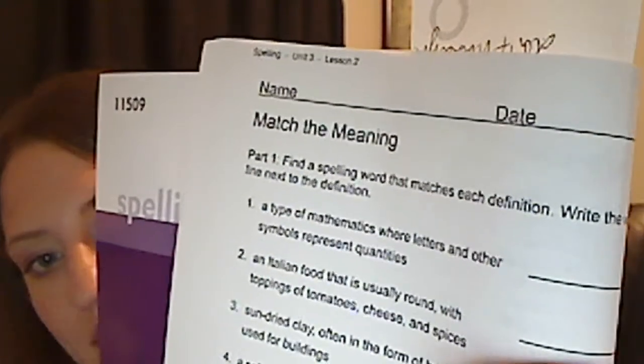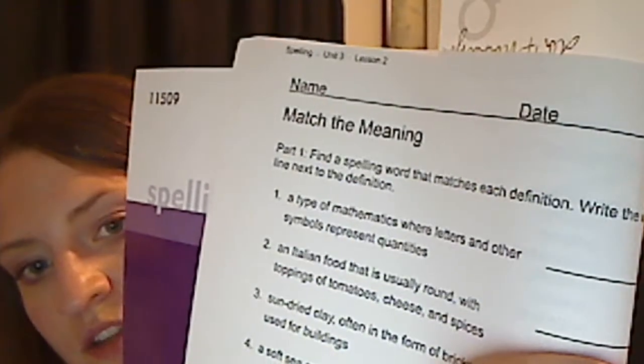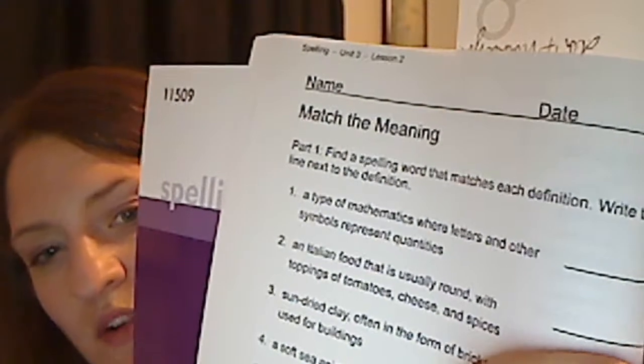So number 1, it says a type of mathematics where letters or other symbols represent quantities. So can you look at your word list with me and figure out what would be a word on that list that represents a type of math, where letters or other symbols represent quantities? Now, you may need to use your dictionary for this, and that's okay. So first of all, I want you to look at your list. Can you find a word that is a type of math? Okay, look at your list.